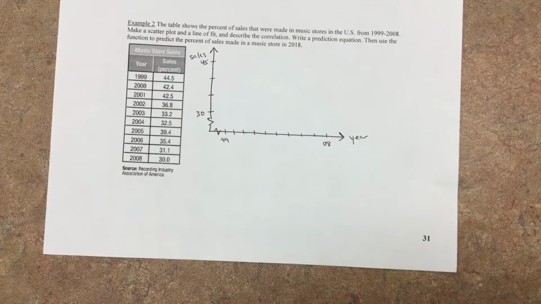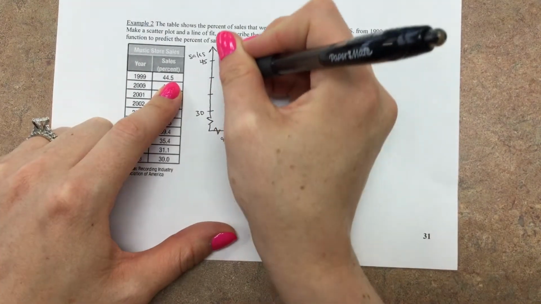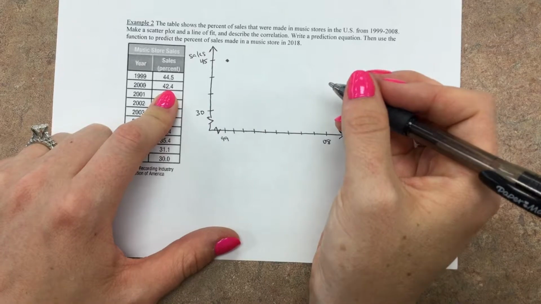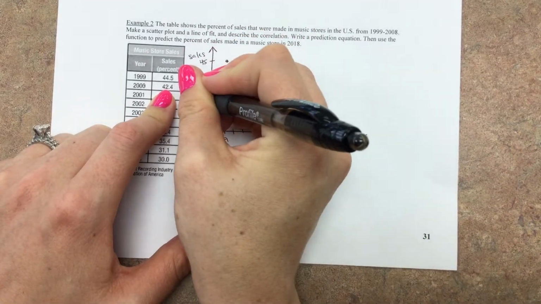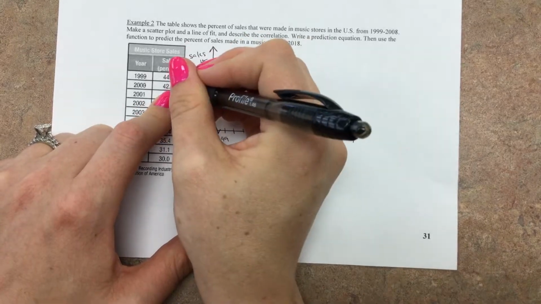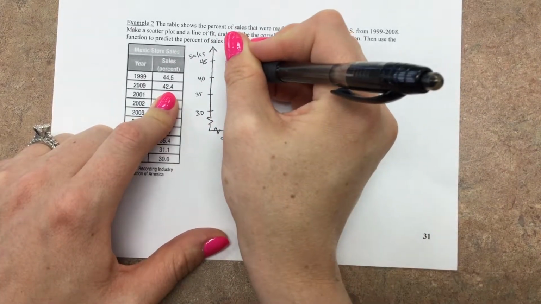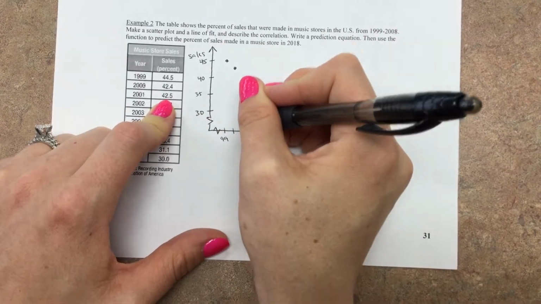So now you're going to plot those points on there. So you've got 10 different points to plot. So 1999 is just about up at 45. So that would be right there. 2000 would be at 42.4. So if this is 40, this is 35. So this would be almost exactly halfway between 40 and 45. So that's for the year 2000. Be right about there. And then 42.5, pretty much the same for the next year.